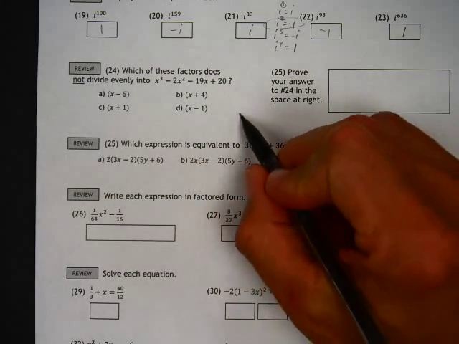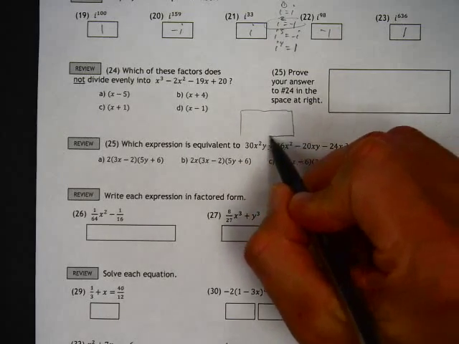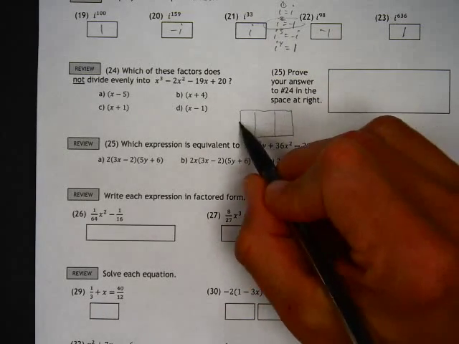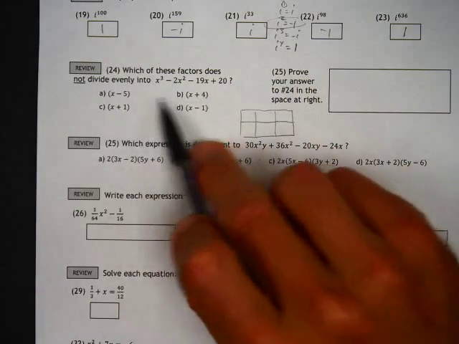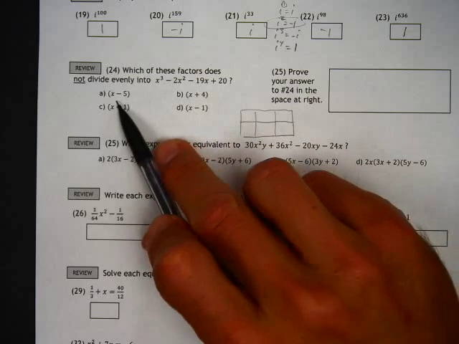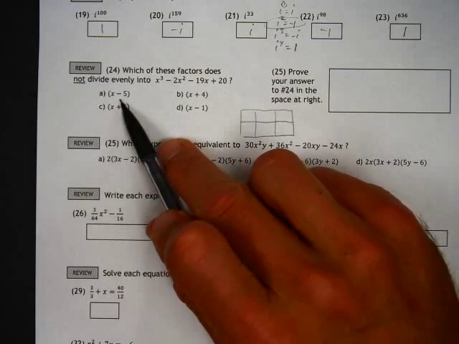Okay, one thing we kind of have to do here is some trial and error, and I would say that any number that evenly goes into 20 is a possible factor. So we'll start at the beginning.